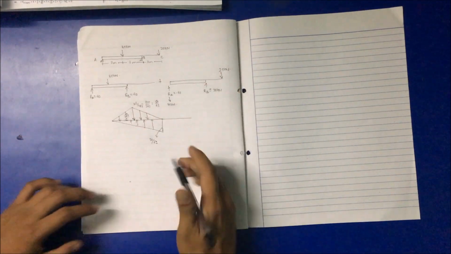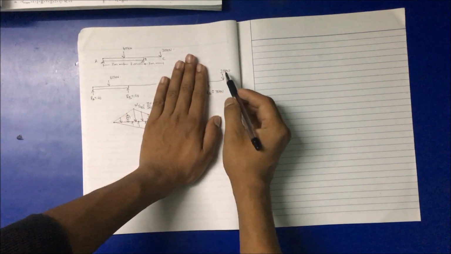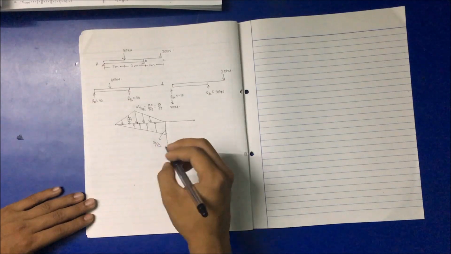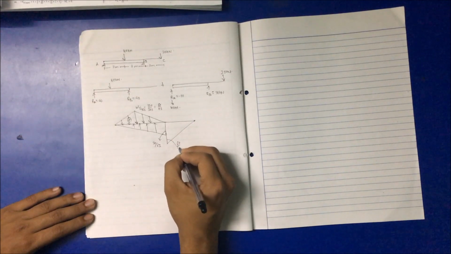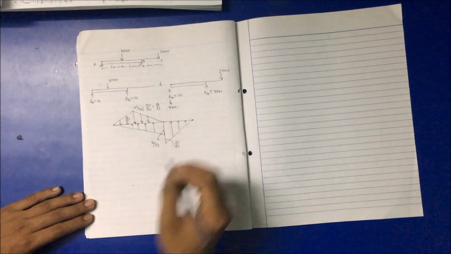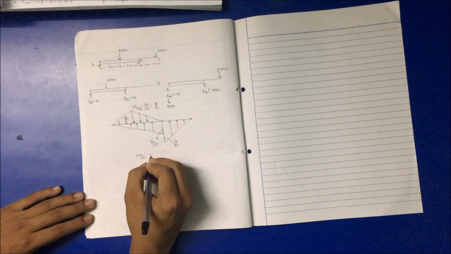And the remaining portion up to here, let me consider the left part as the right part only. So 20 into 3, that is 60, and the flexural rigidity being 1, so it will be 60 by EI acting vertically upward. So this is the M by EI diagram.